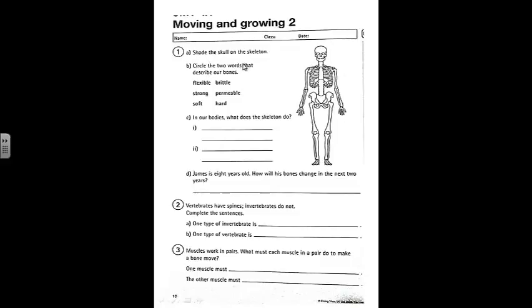Circle the word that describes our bones. Is it flexible? No. Brittle? No. Strong? Yes. Permeable? Permeable means it lets water pass through. Like if we get a piece of cloth and soak it in water, it will get wet. So this is permeable. Are our bones permeable? No. Soft? No. Hard? Yes. So our bones are hard and strong.